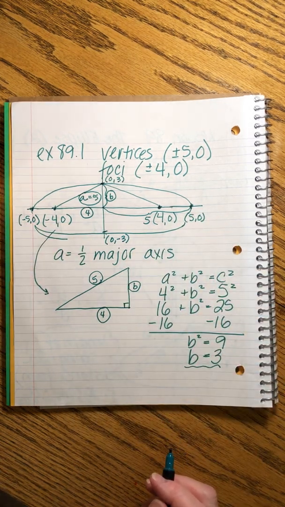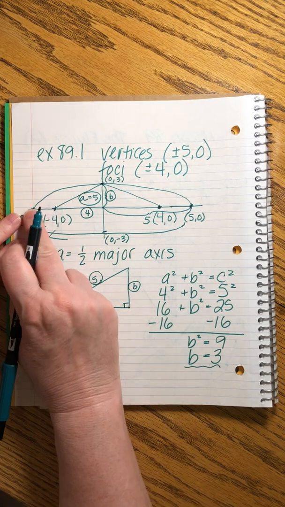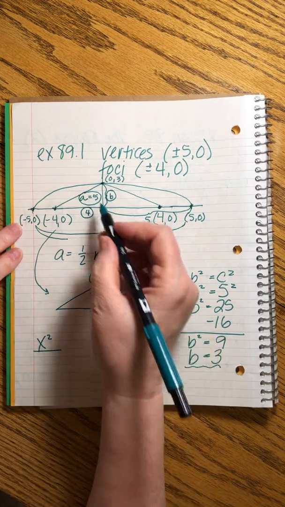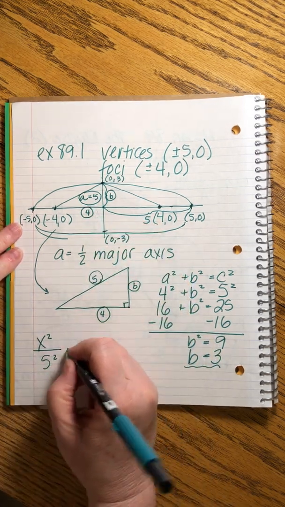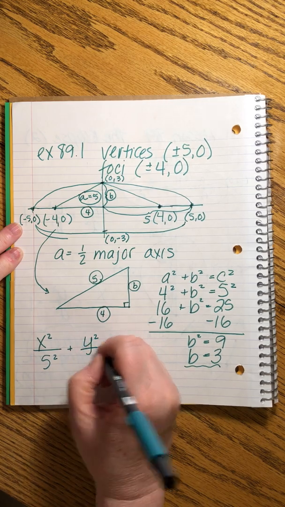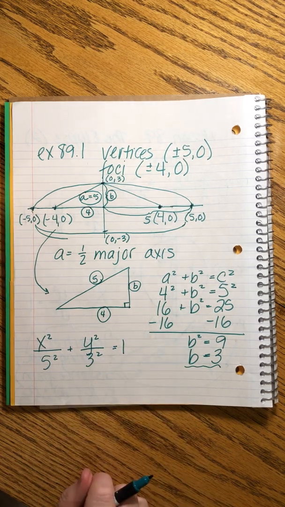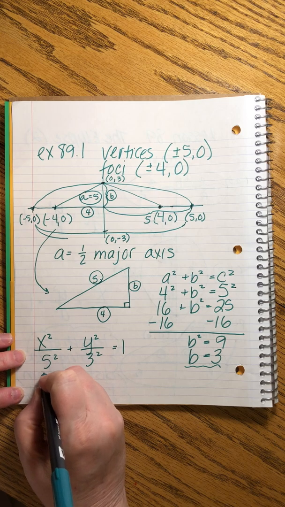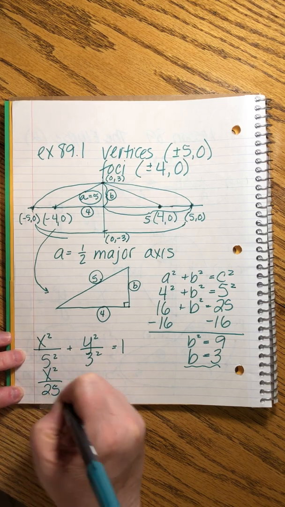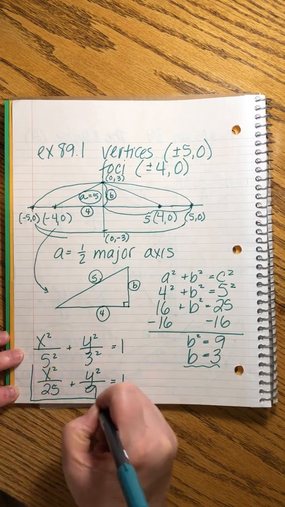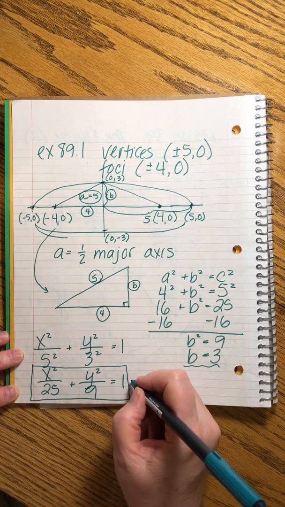Cool, but John wants us to write the equation. So now we know that a always goes with the major axis, so it'll be x squared over, a is 5, so 5 squared, plus y squared over our b, which is 3 squared, equals 1. And then just to be completely fancy, we can multiply those up. And so we would write x squared over 25 plus y squared over 9 equals 1. And that is the most perfect version of our answer.